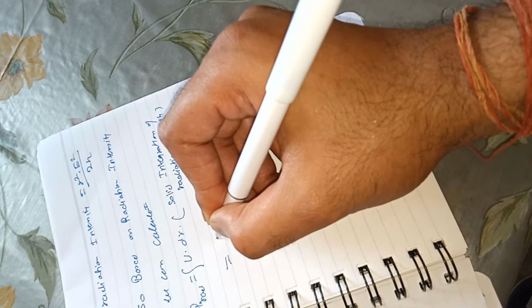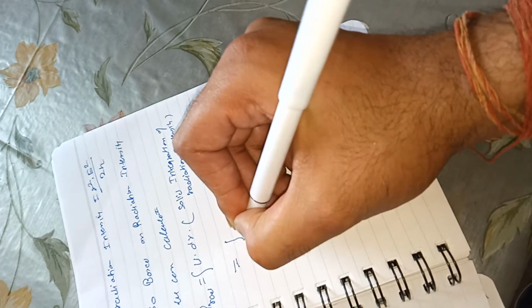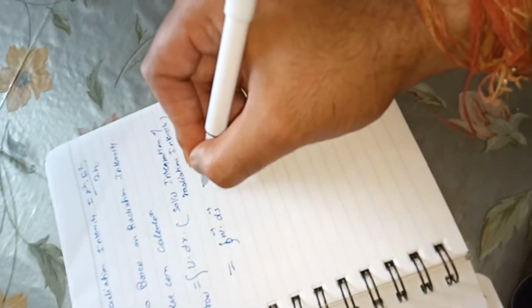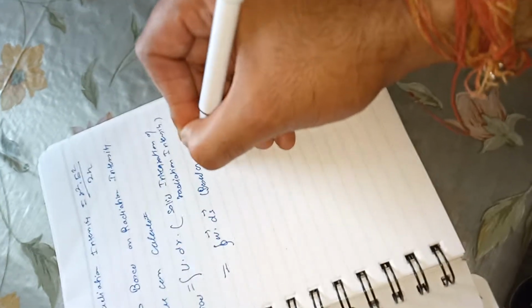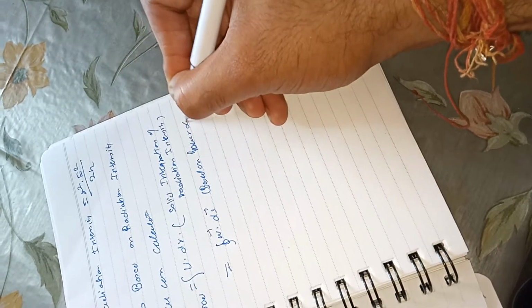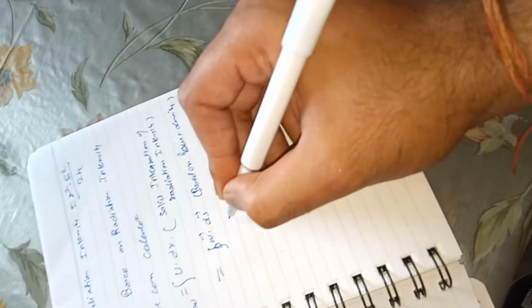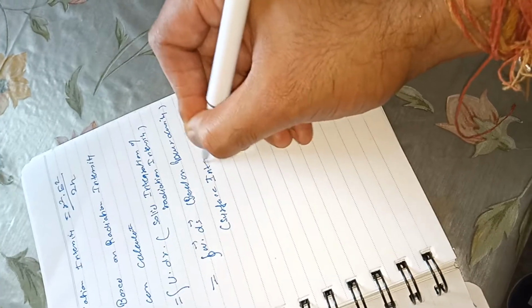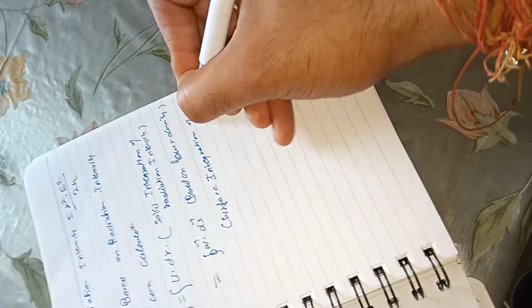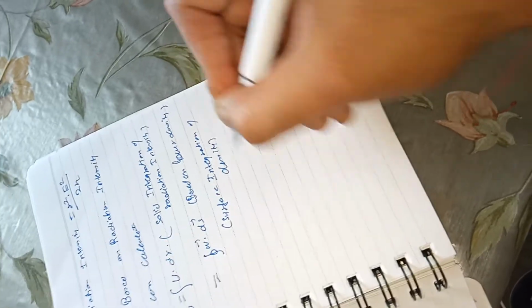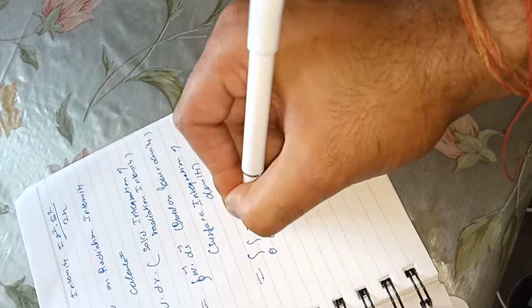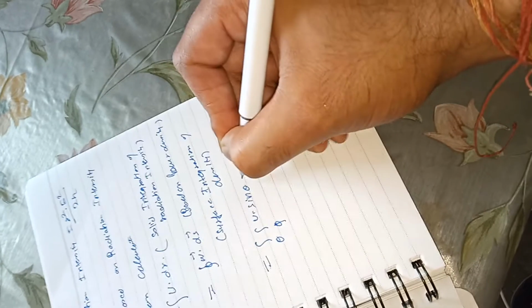Based on power density also we can calculate, and that will be equal to W dot ds, that is the surface integration of power density, and when we open it we get d theta d phi.